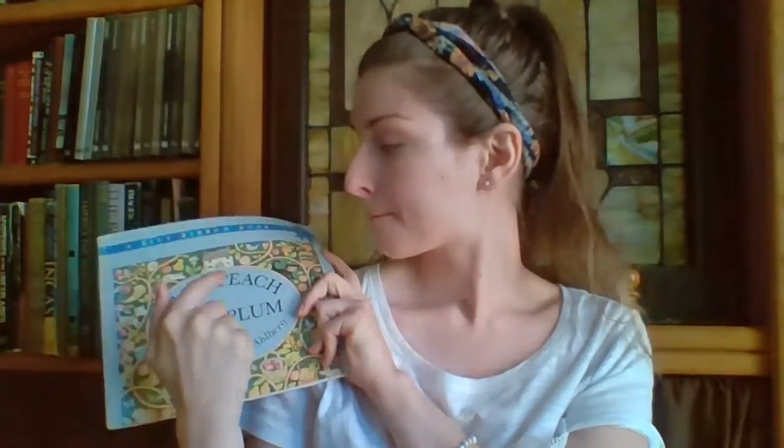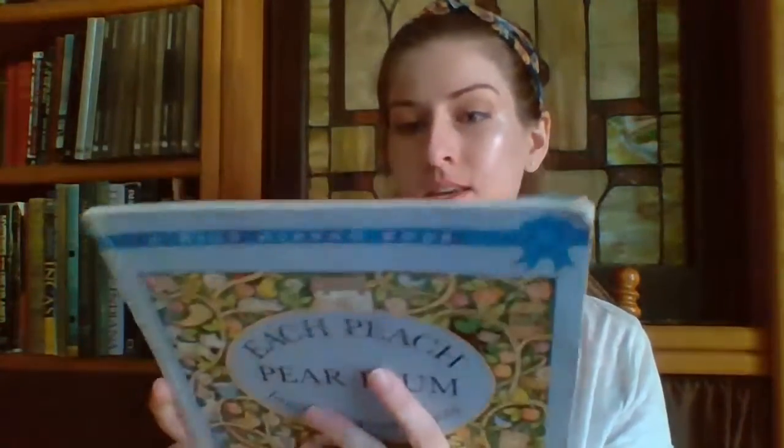But here's the kicker. Two of these words aren't rhyming, but instead of having the same ending sound, they have the same beginning sound, and it's the p sound. The words that have the beginning p sound are peach, pear, and plum. They all start with a p sound. What do you think? Are you ready to read this story? Let's open it up and turn to the first page.